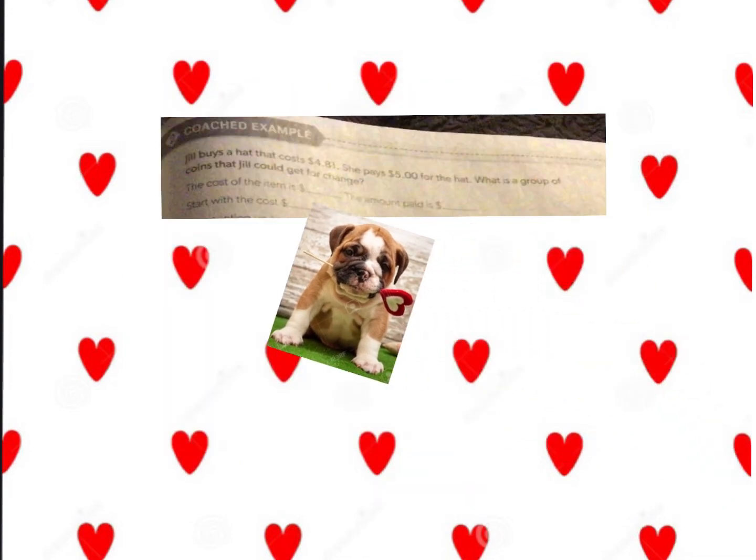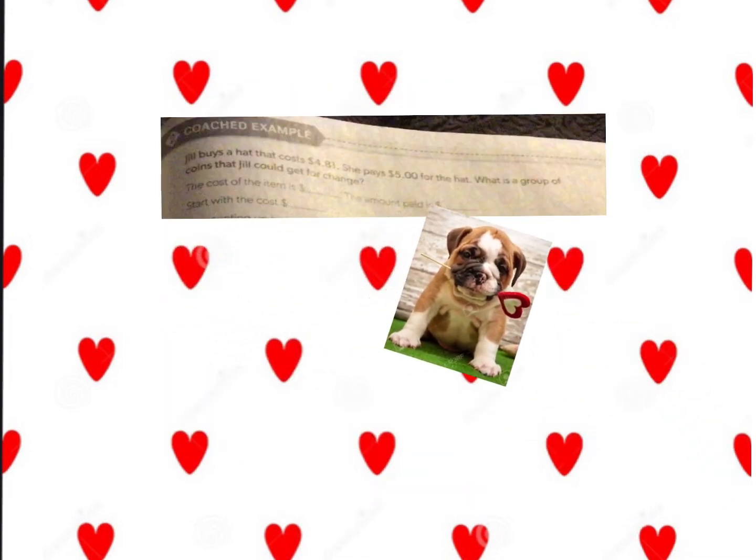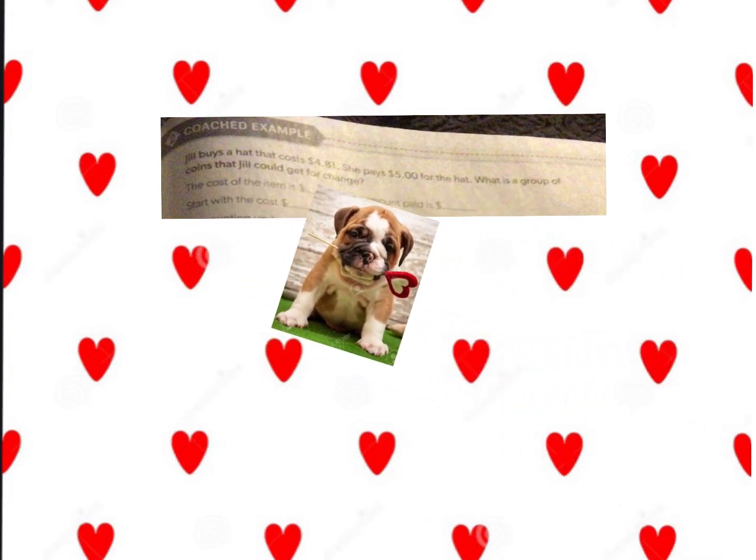All right, let's practice this example. Jill buys a hat that costs $4.81. She pays with $5 for the hat. What's the group of coins that Jill could get for change? So we're going to have to figure out how much change she will get. So we're going to start with $4.81. We're going to go all the ways to $5.